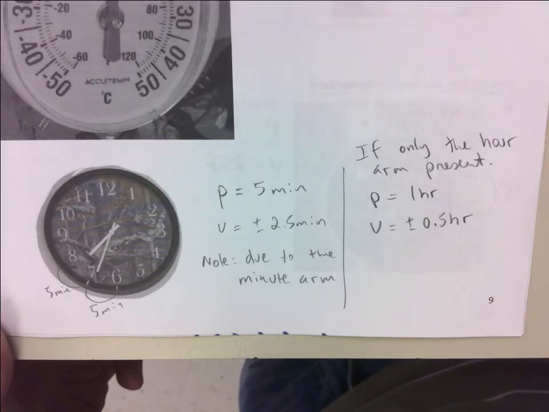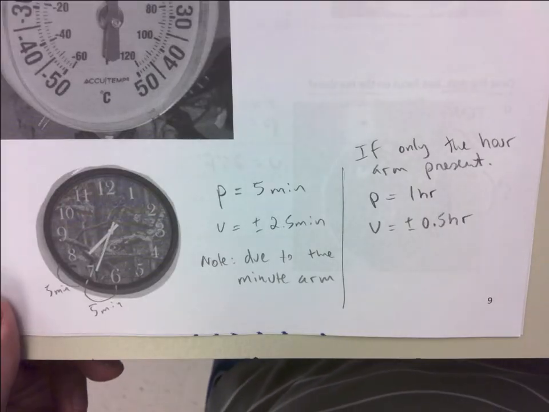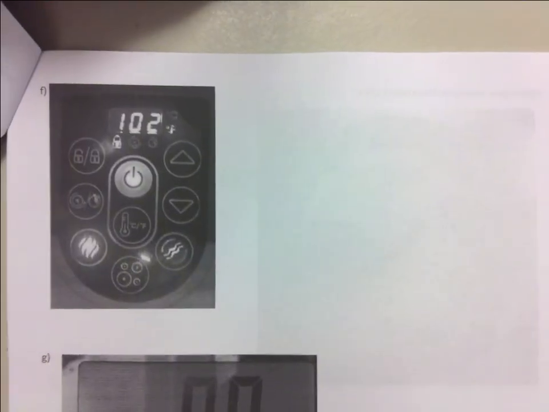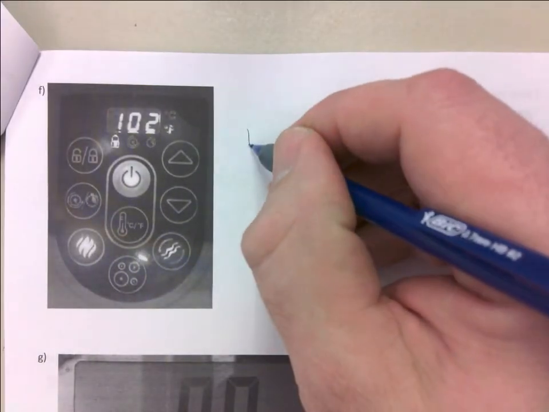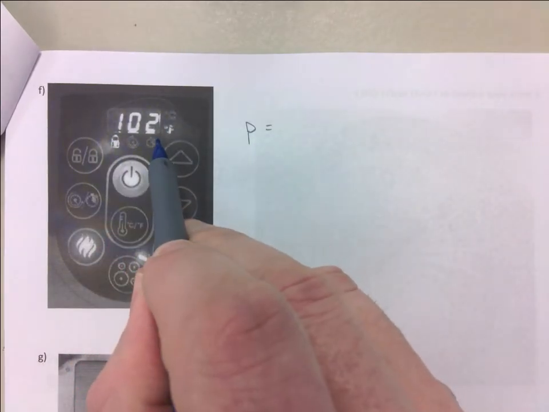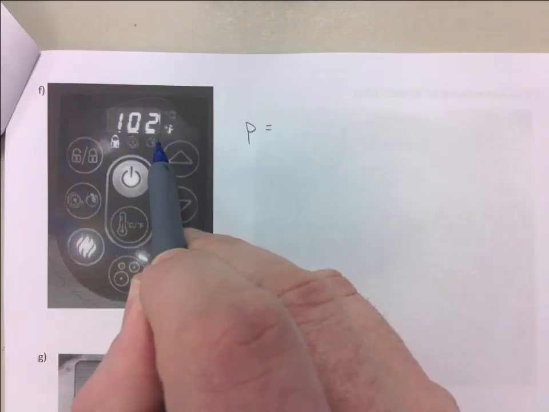Let's do the hot tub next. F. I have a portable hot tub. You inflate it. It's only for the summer. Can't handle the winter. What would be the precision of this? What is it? 1 Fahrenheit.